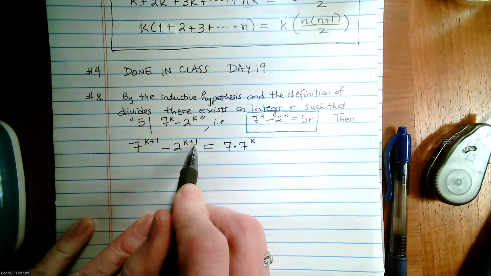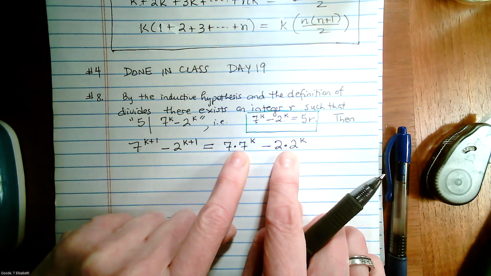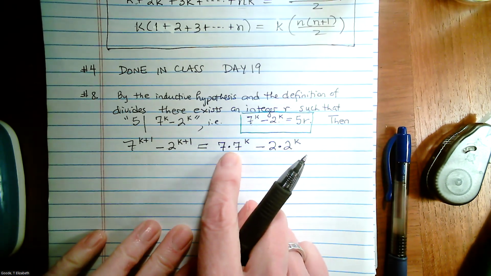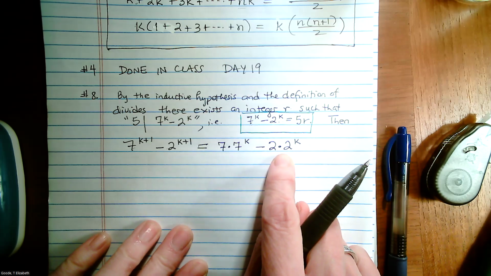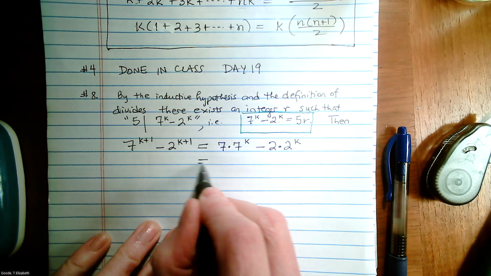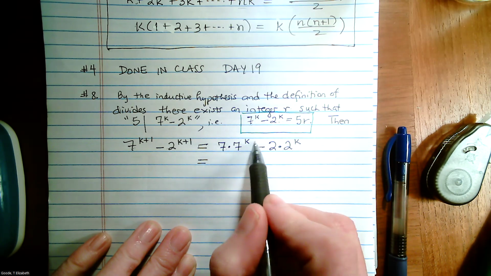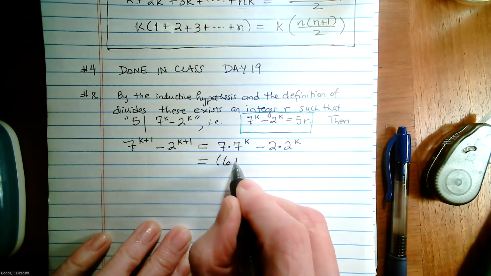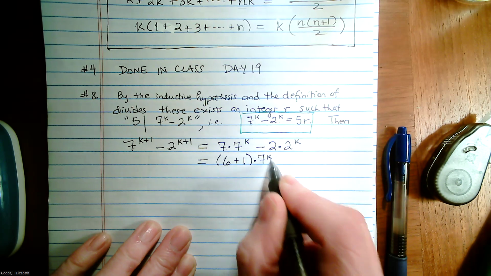Same game with 2 to the k plus 1. That is 2 times 2 to the k. So we're closer now than we were to seeing this. But we don't quite see it yet, because this is too many 7 to the k's. We only need one of these, right? And this is minus 2 copies of 2 to the k. We only need minus 1 copy of 2 to the k, right? So we might think to ourselves, all right, there are lots of ways I can extract 1 copy of 7 to the k. Could I possibly just factor it? Well, you've got to just do something like this, because you just want one of them. Oh, okay.